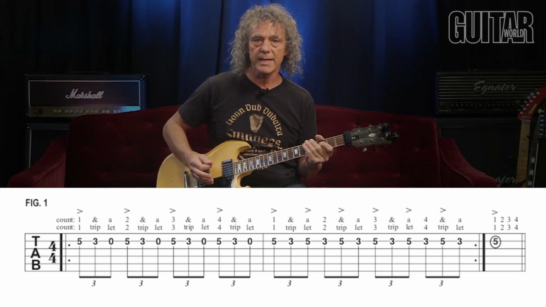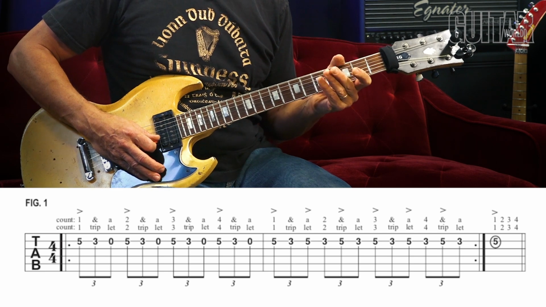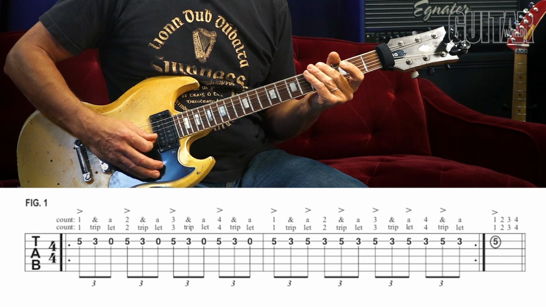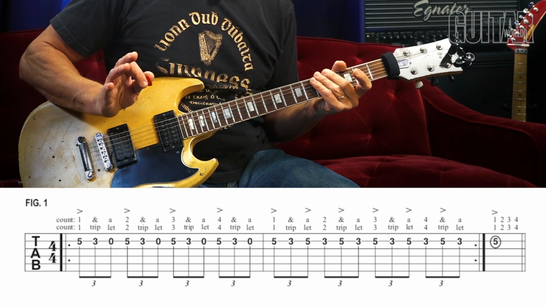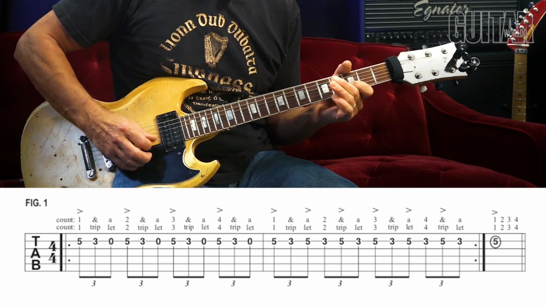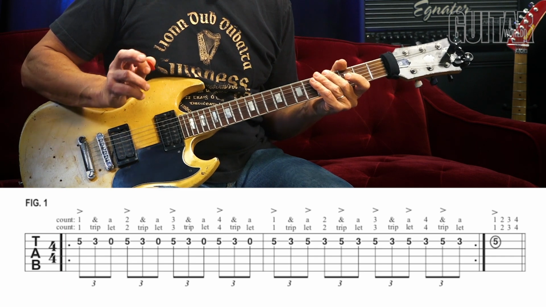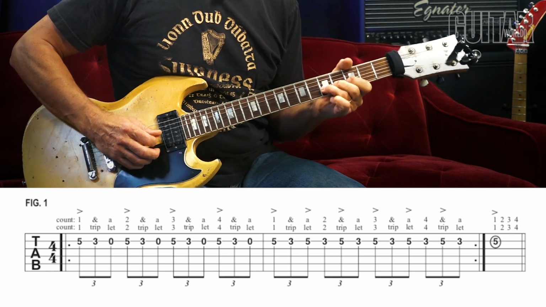So we begin with a repeating 3-note idea or motif using notes E, D, and B, played in a descending contour on each beat. Then in bar 2, we remove the B note, shortening the motif to only 2 notes, E and D. And then we toggle back and forth between them while keeping the eighth note triplet rhythm going.